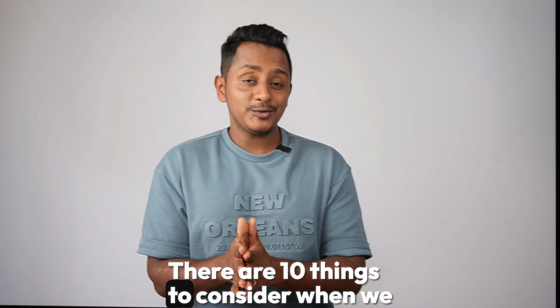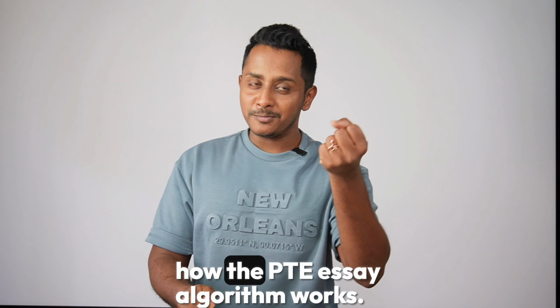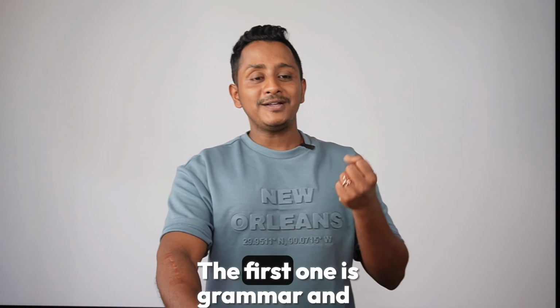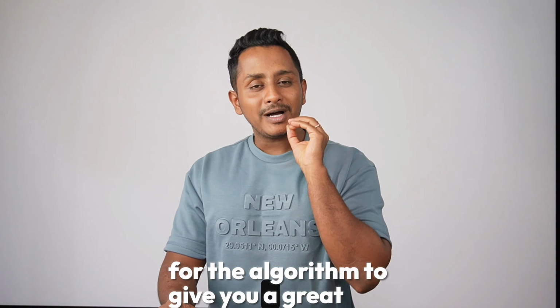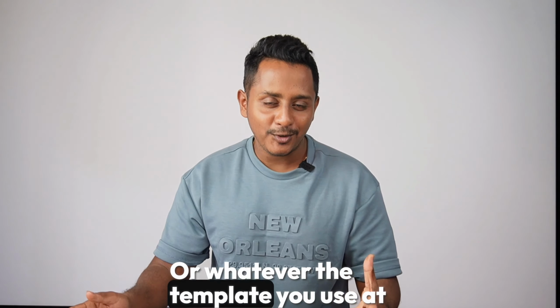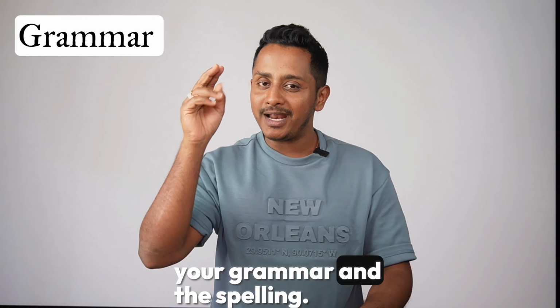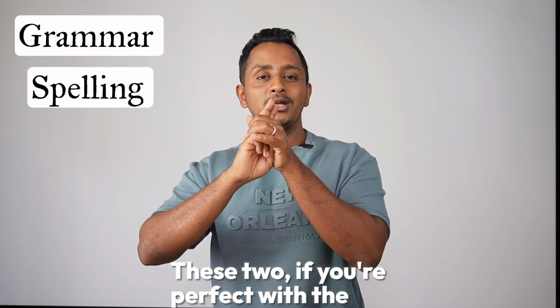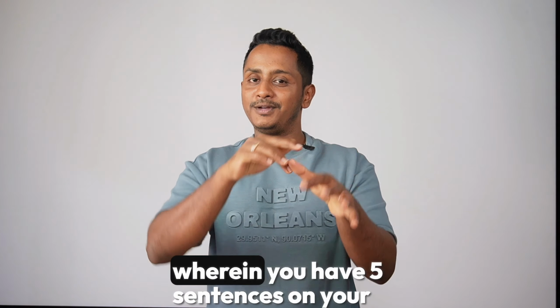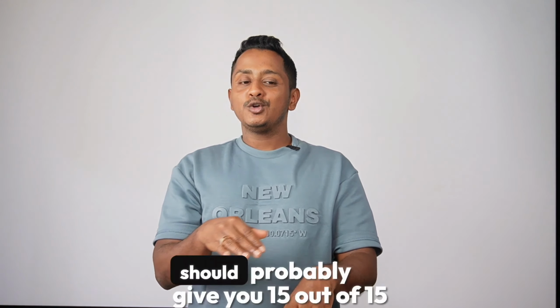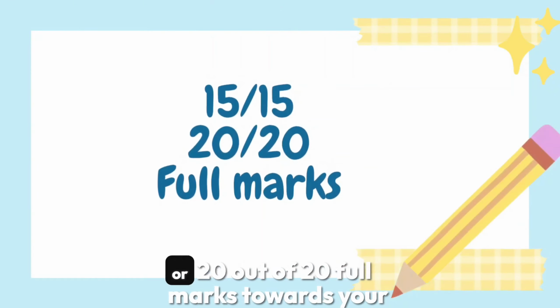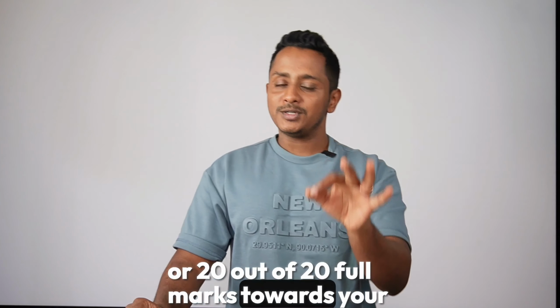There are 10 things to consider when we talk about how the PTE essay algorithm works. The first one is that grammar and spelling should be perfect for the algorithm to give you a great score. Whatever template you use, at the end of the day, if your grammar and spelling are perfect with the template wherein you have 5 sentences on your own, it should probably give you 15 out of 15 or 20 out of 20, full marks towards your writing.